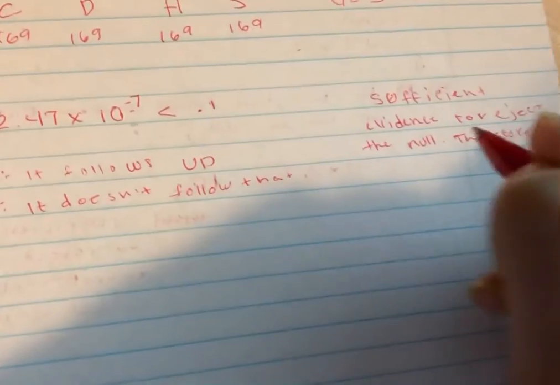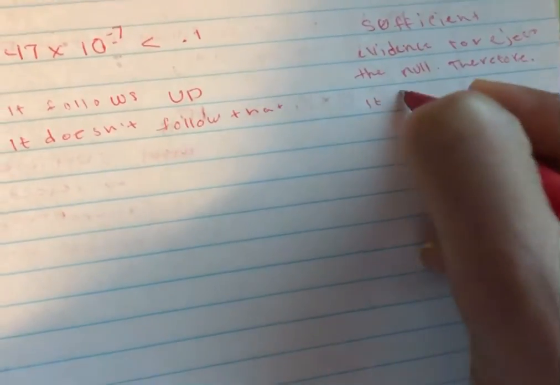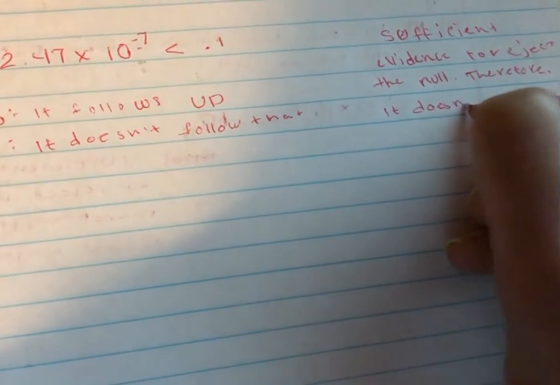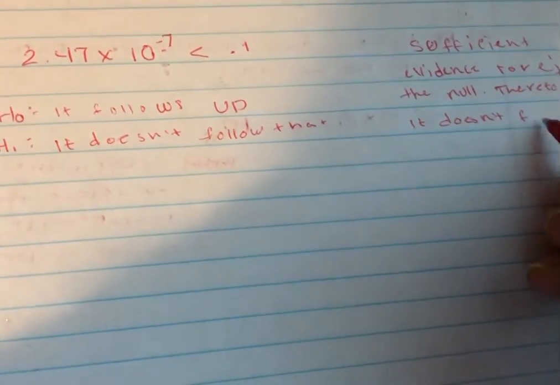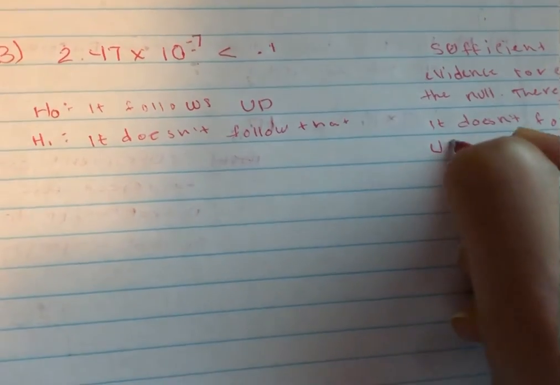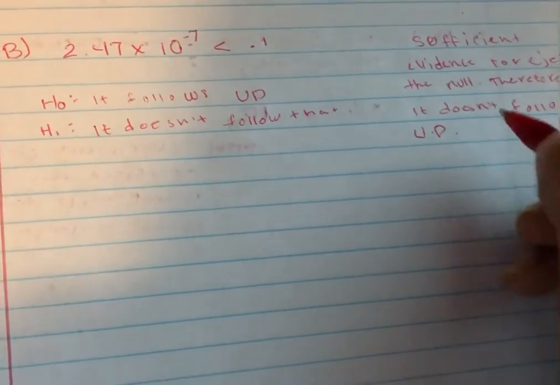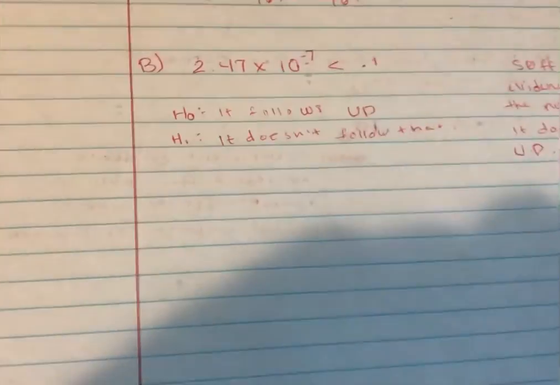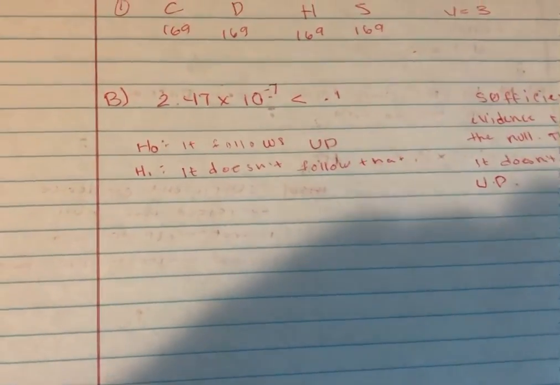So therefore, it does not follow uniform distribution. And that's basically how you do a chi-squared goodness of fit test for independence or uniform distribution.